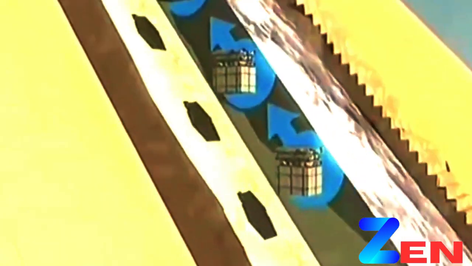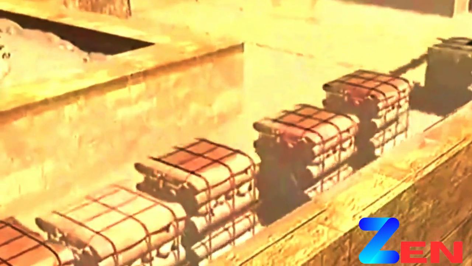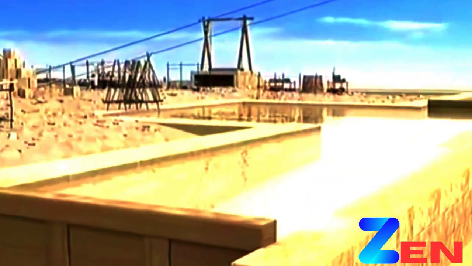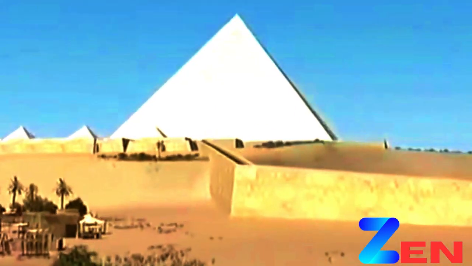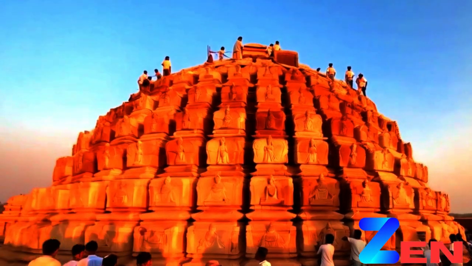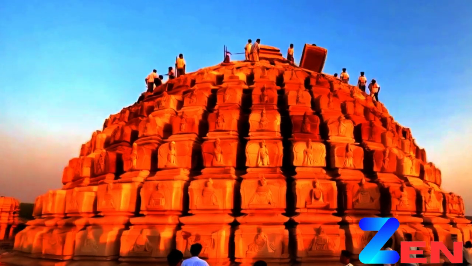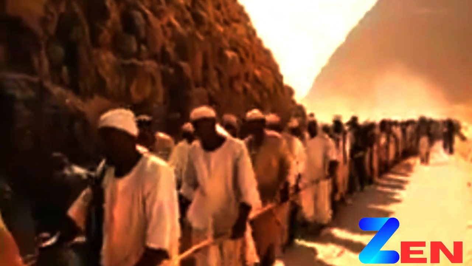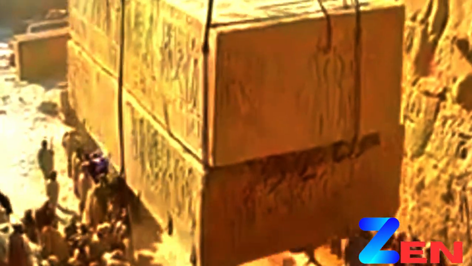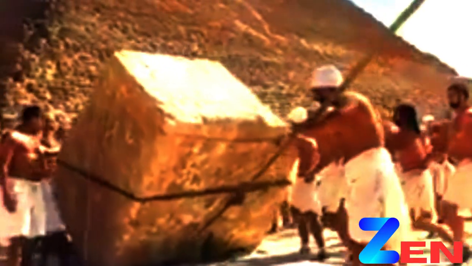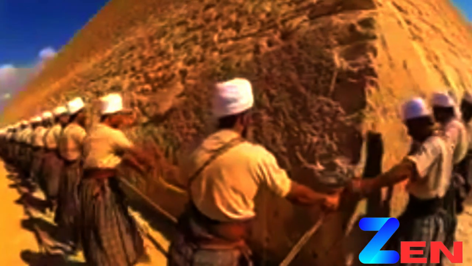The actual construction of the pyramids involved intricate techniques and a highly organized workforce. Estimates suggest that tens of thousands of laborers, including skilled craftsmen, engineers, and seasonal workers, participated in the process. Quarrying and shaping stones. Stone blocks were extracted from quarries using copper chisels, mallets, and wedges. Workers would carve trenches around the desired block, then use levers to detach it from the bedrock.